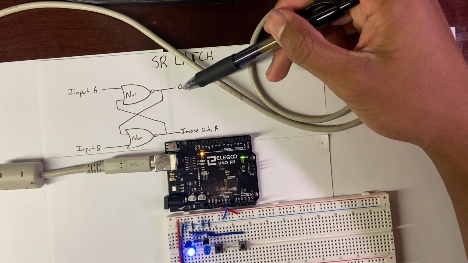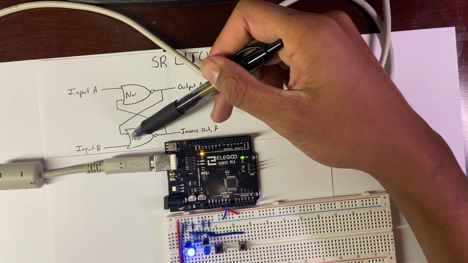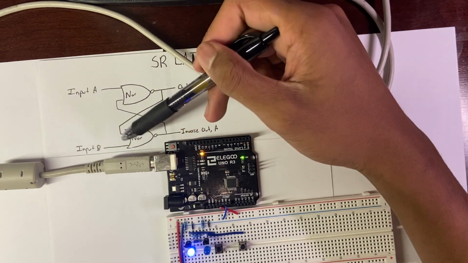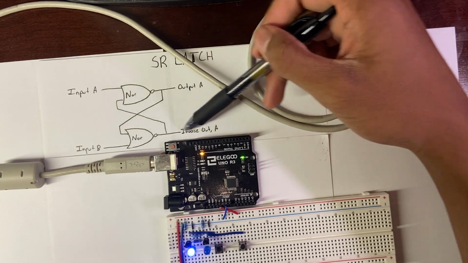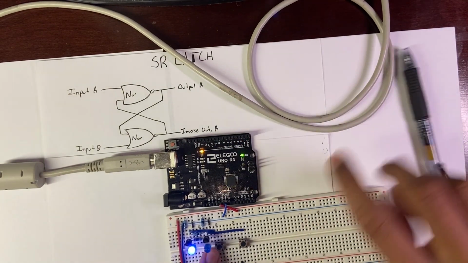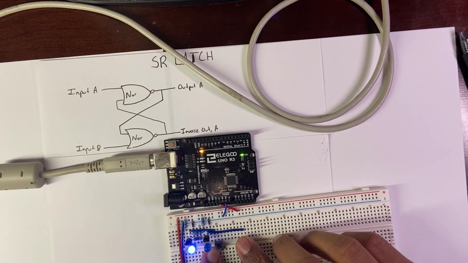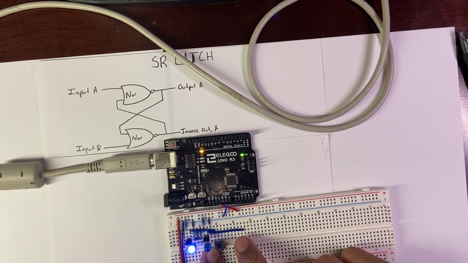And if output A turns off, then the signal will turn off over here, and input A will turn off, which will turn on the NOR gate over here. So that'll output A on. Let's try that out here. When you press this button right here, it's going to flip, and then this button over here, it's going to flip, flip, flip, flip.